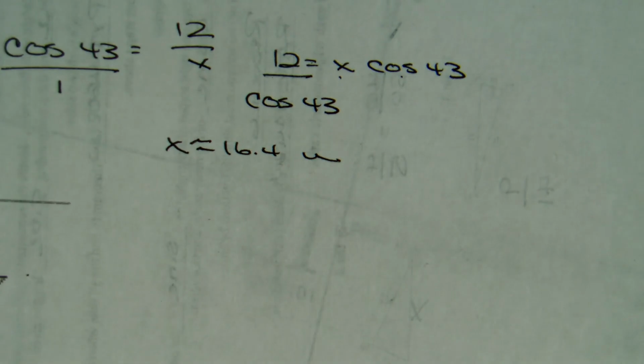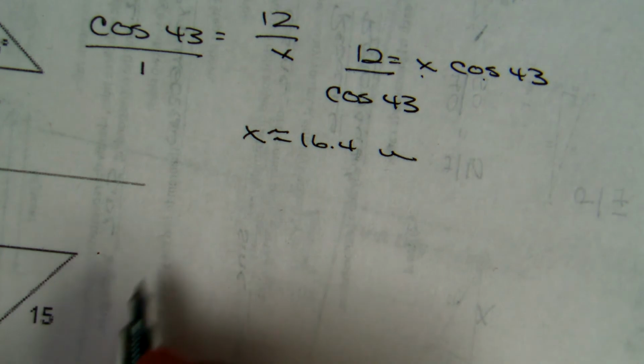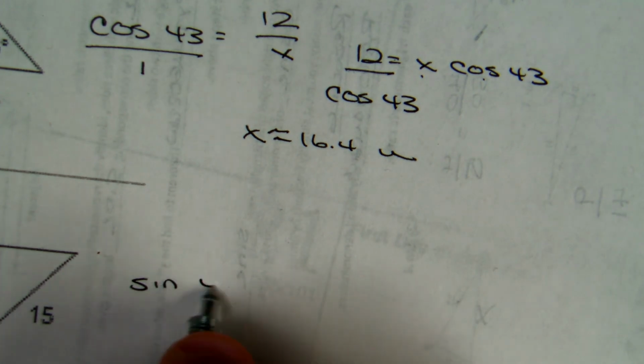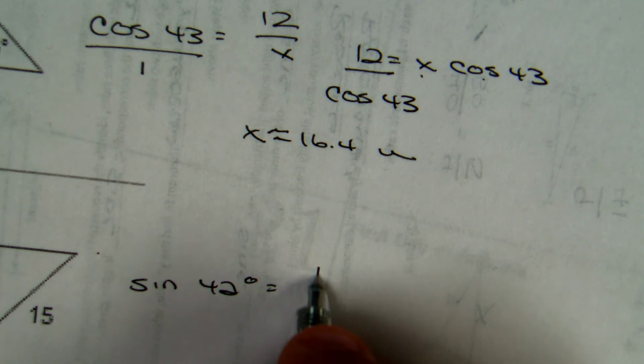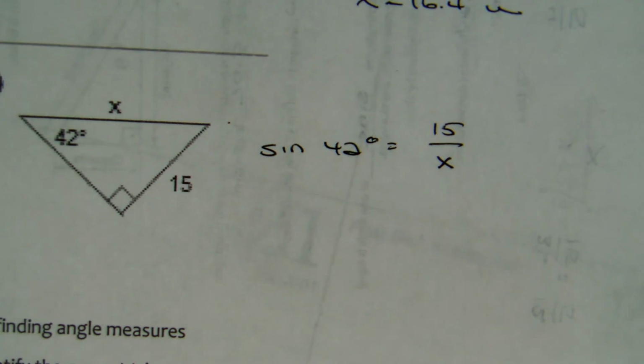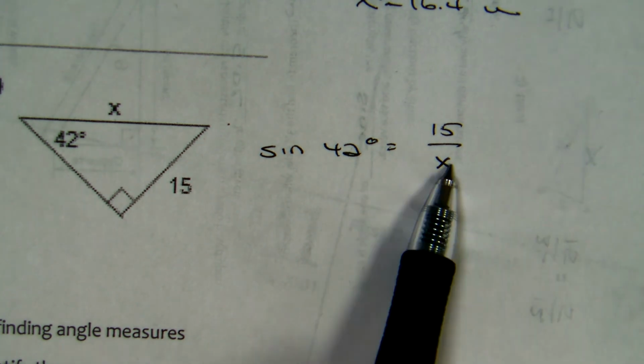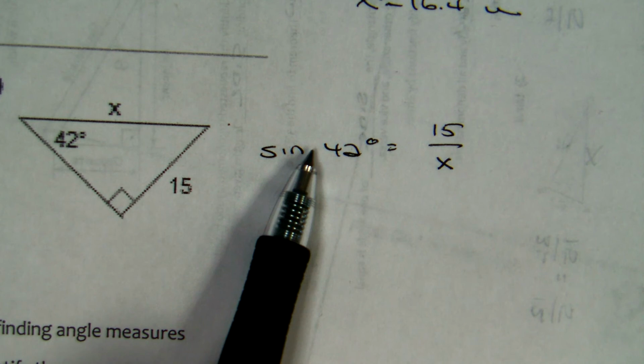Now, one of the short things you can do if you don't want to do that, I'll show you when we set it up with the next one. Hypotenuse, once again, this time it's opposite, so it's sine. So the sine of 42 degrees equals 15 over x. The reason I only need to show that is because if you set up your initial ratio with the variable in the denominator, you divide the side length by that.